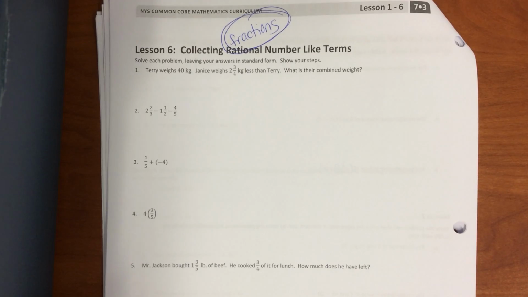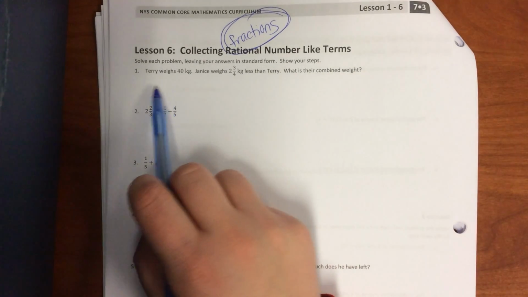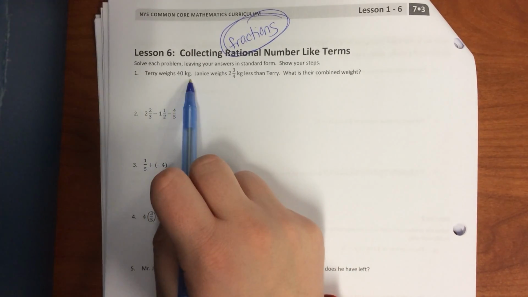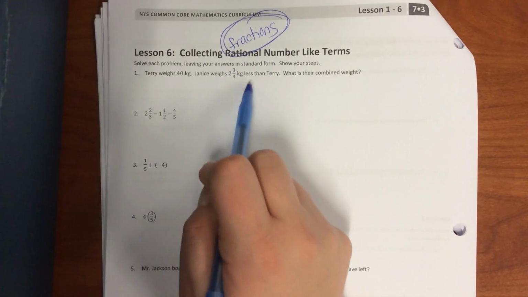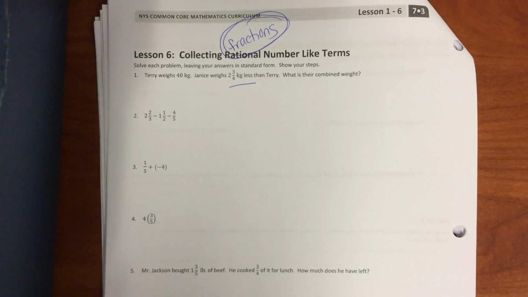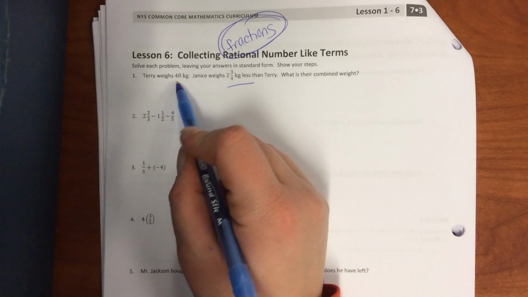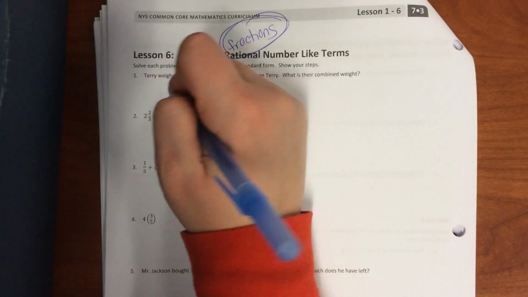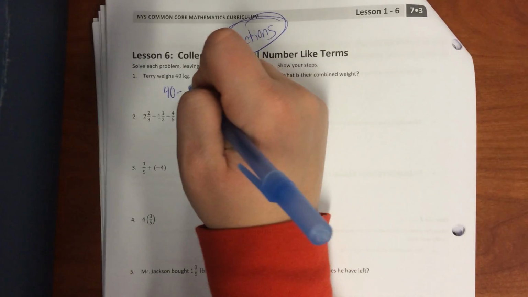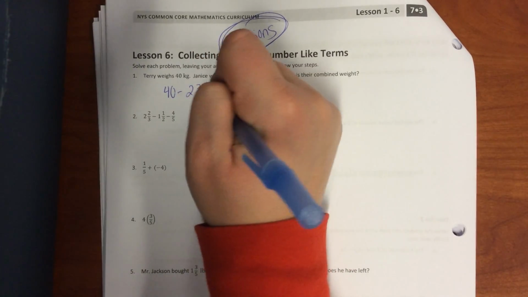Okay. So starting out here, Terry weighs 40 kilograms. Janice weighs 2 3/4 kilograms less than Terry. What is their combined weight? So Terry is 40. Janice is 40 minus 2 3/4.